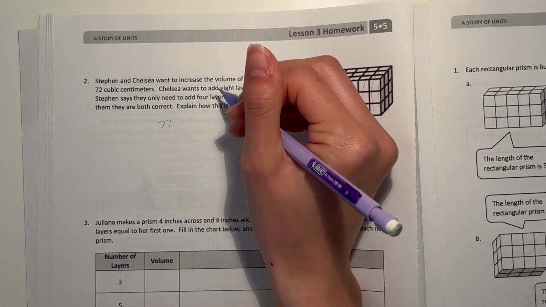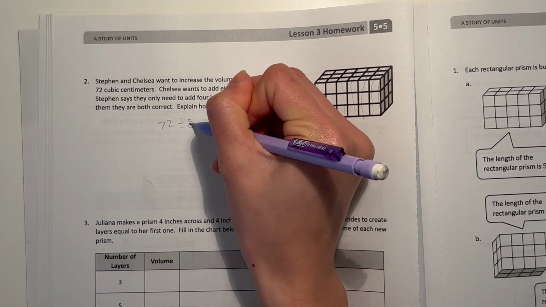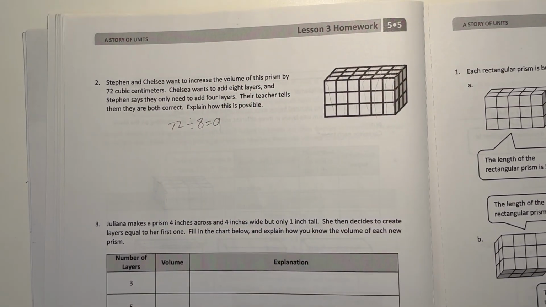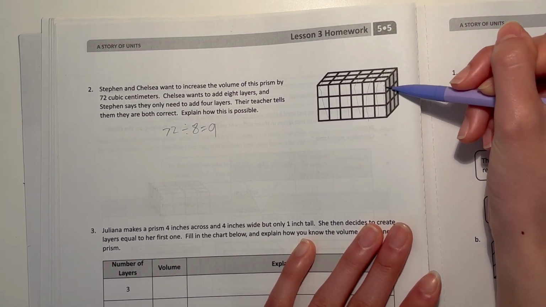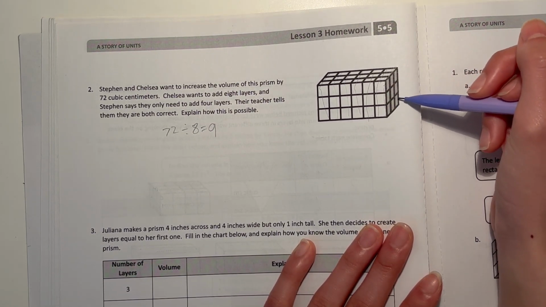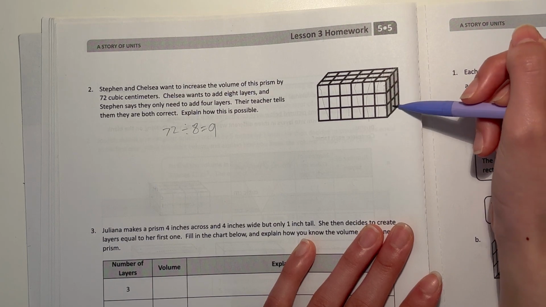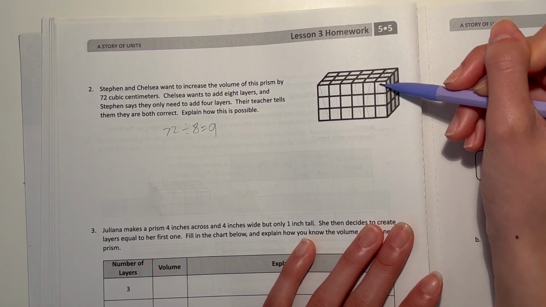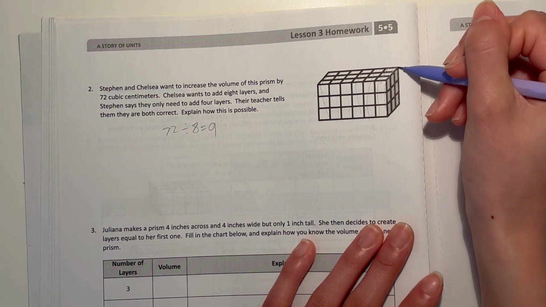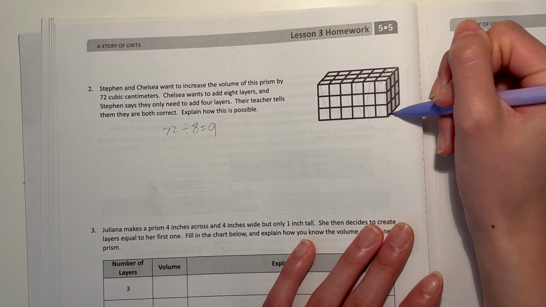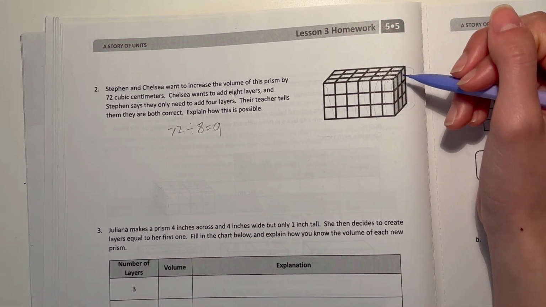The way Chelsea sees it, there's 1, 2, 3, 4, 5, 6 layers so far in this prism. And 72, if she wants to add 8, then divide by 8 is 9. So she wants 9 cubes in each layer. And look at that, 1, 2, 3, 4, 5, 6, 7, 8, 9. So that means she wants to add 8 more layers going that way. So there would be another layer here. So that's what Chelsea is talking about.